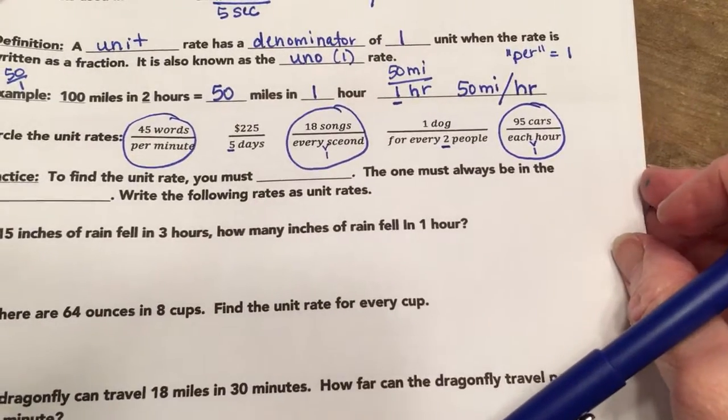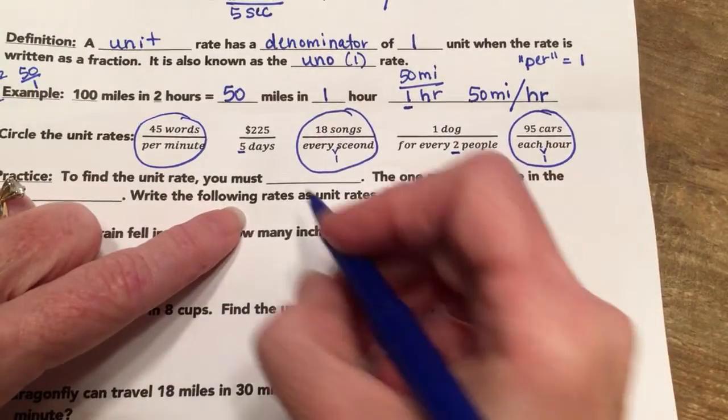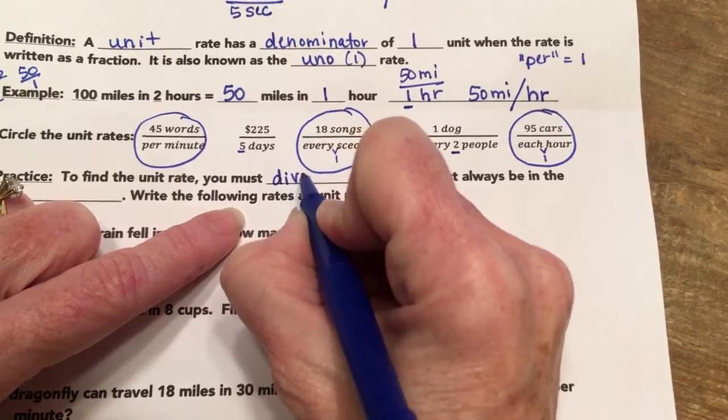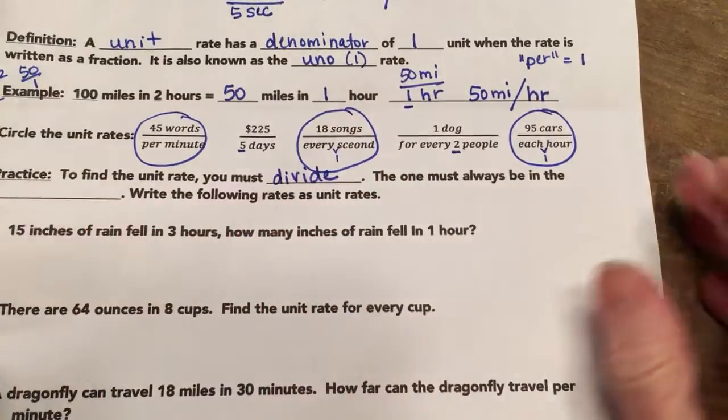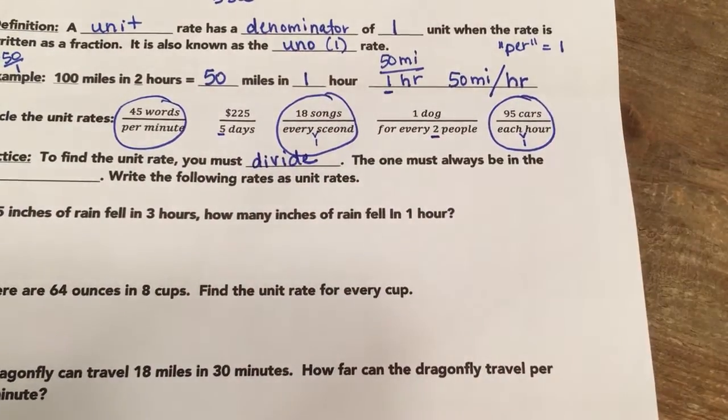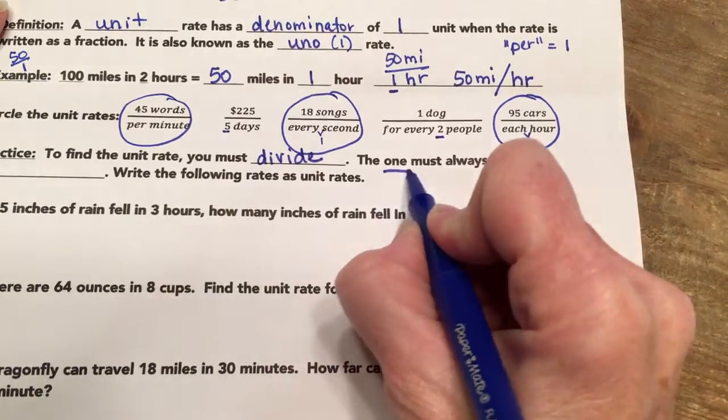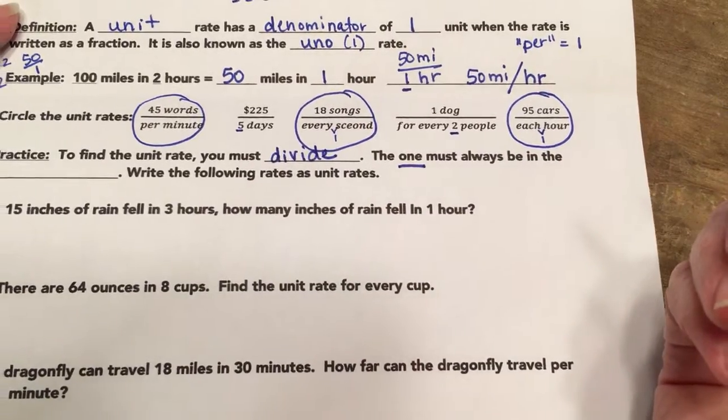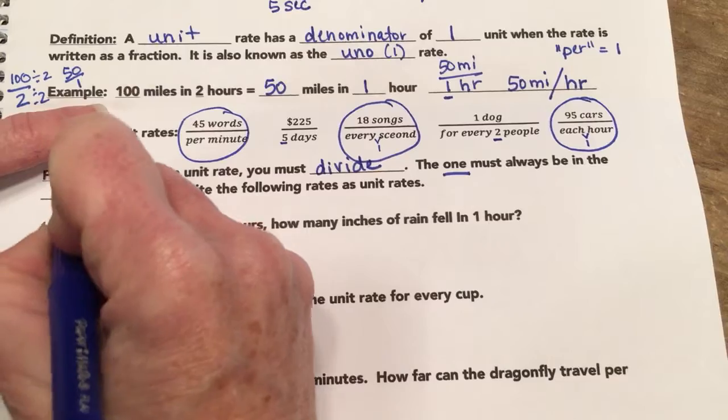All right, so let's practice some unit rates. To find the unit rate, you must divide. A lot of times you'll be given a rate, and then you'll have to change it into a unit rate. Remember, the 1 must always be in the where? Where did we find it? In the denominator.